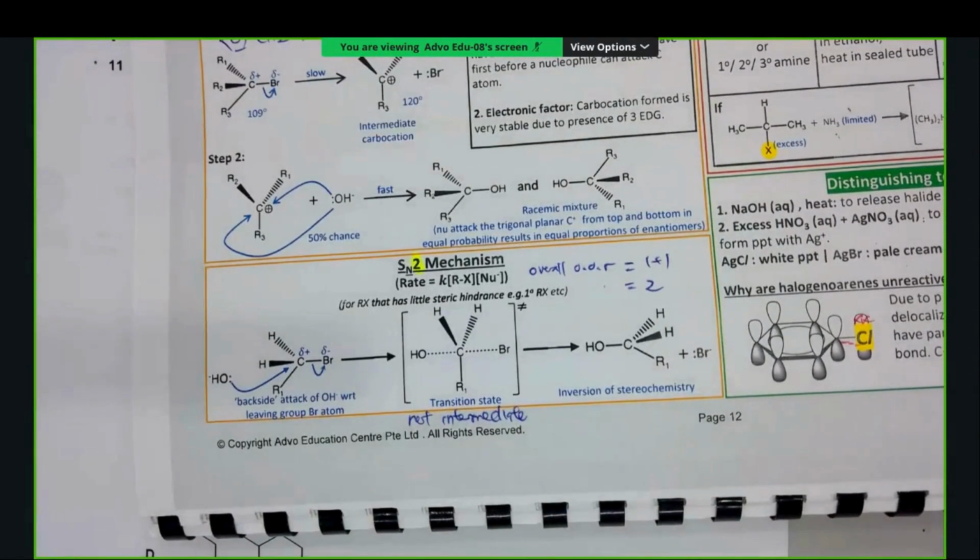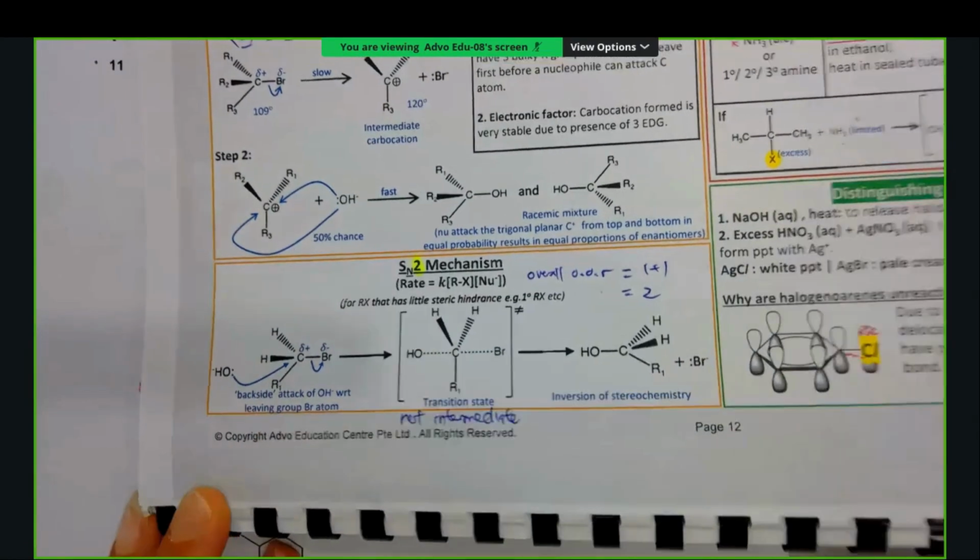The breaking part. Very simple. If you look at your mechanism here, backside attack. If I attack this one here, I'll break in this way. So you break at the adjacent one. If I attack here, I break here. Am I right? Look at your mechanism for SN2.